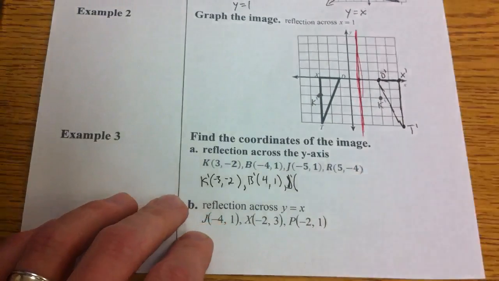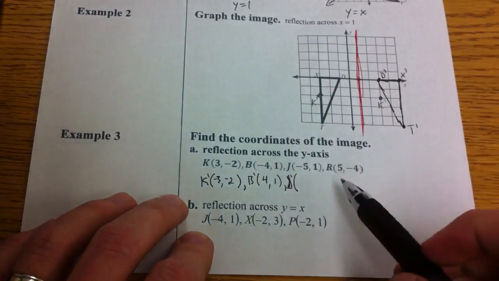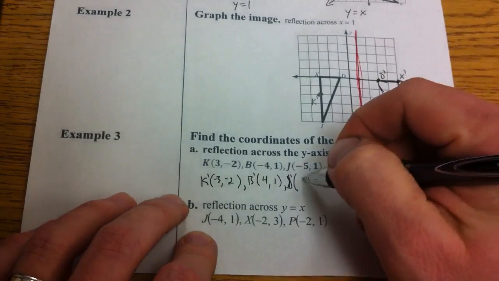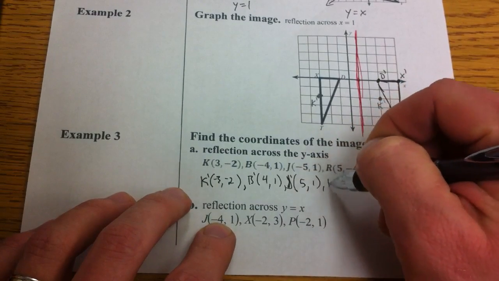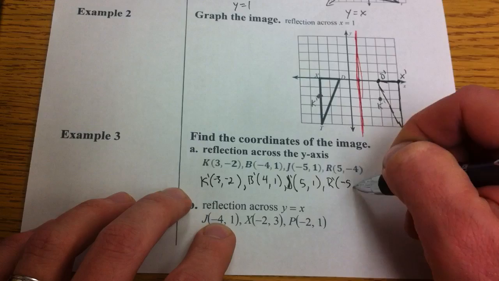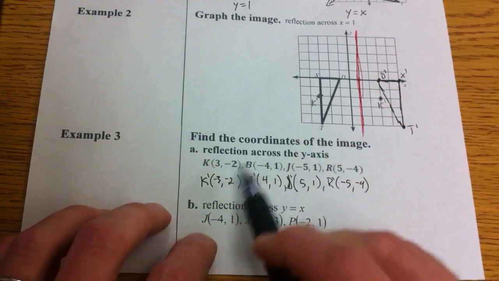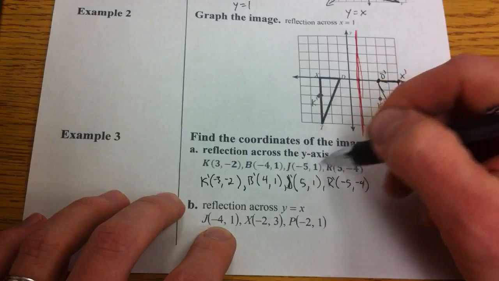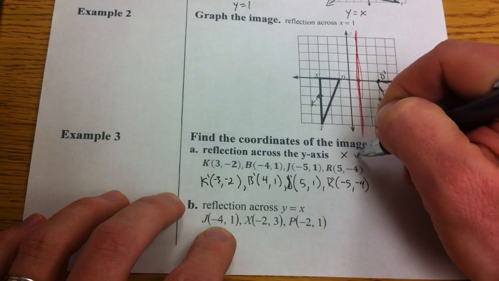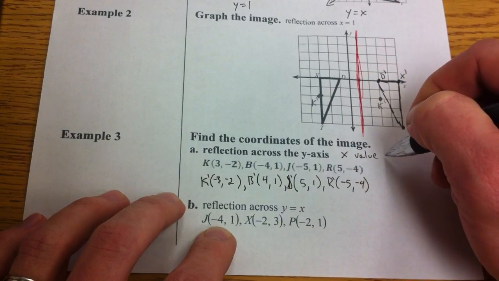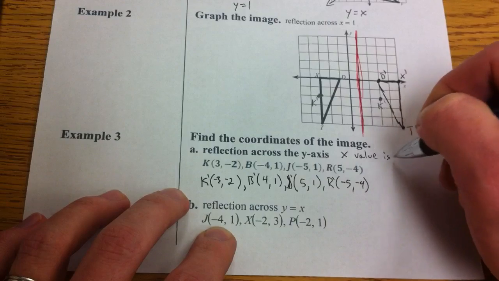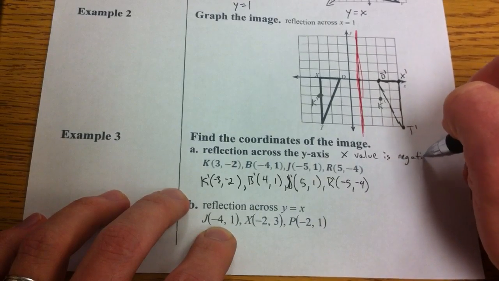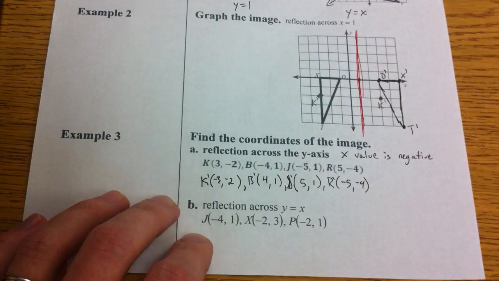So do these last couple by yourself and then replay the video, make sure you got it. J prime will be +5, 1, and then R prime will be -5, -4. Okay, so reflecting across the y-axis, the x value, or the x coordinate, becomes negative. Write that down. It's kind of a pattern every single time.